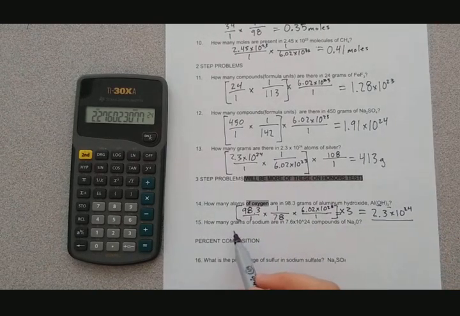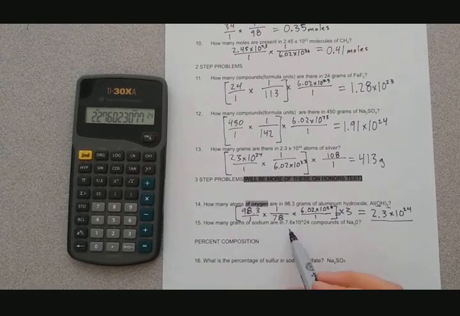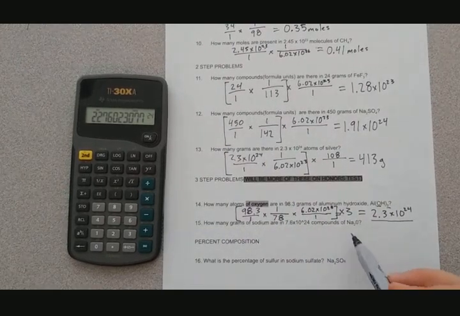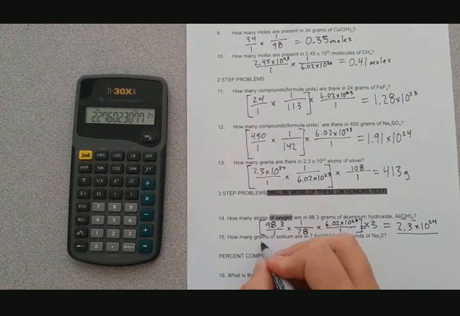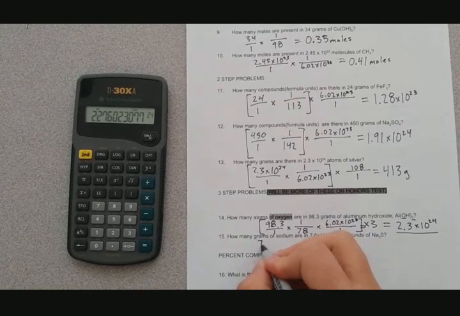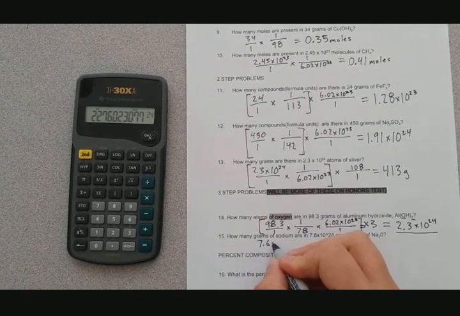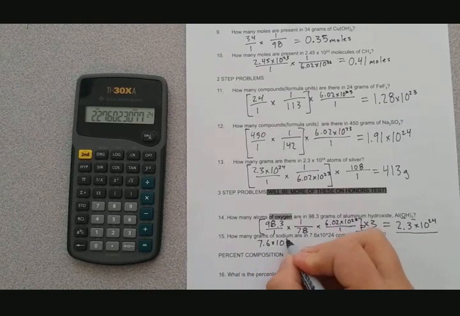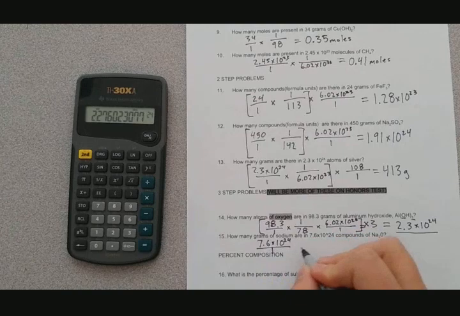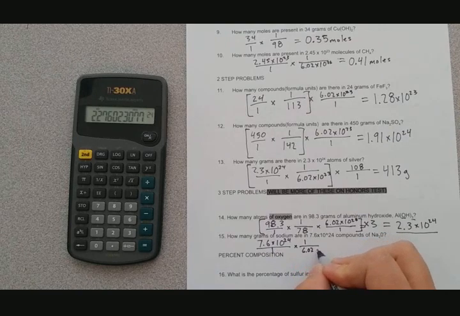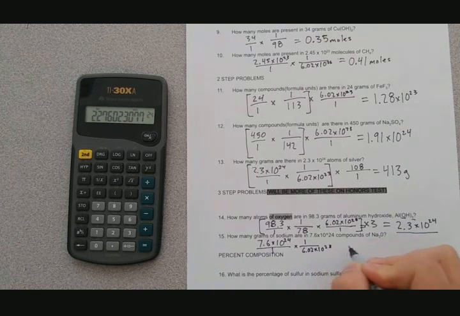Okay, let's do this again. How many grams of sodium are in 7.6 times 10 to the 24 compounds of Na2O? So, what are we given? We're given 7.6 times 10 to the 24. Put that over 1. We're going to multiply that by 1 over 6.02 times 10 to the 23rd.